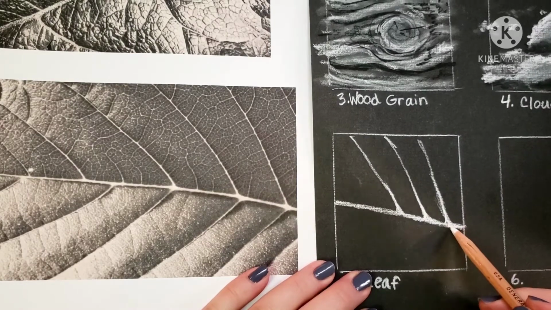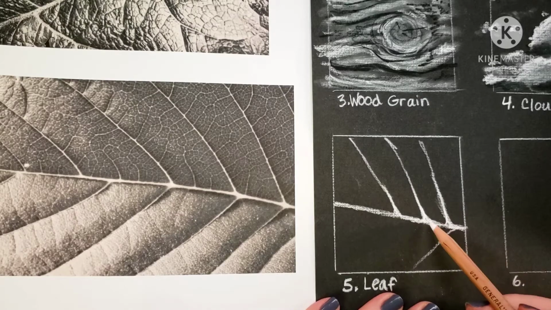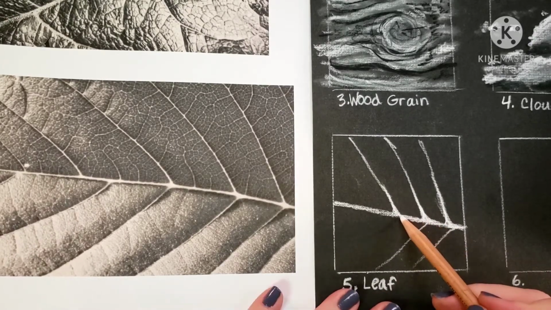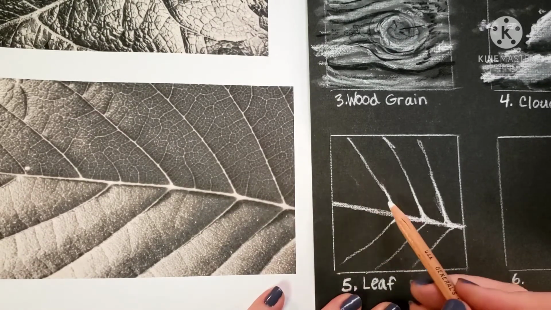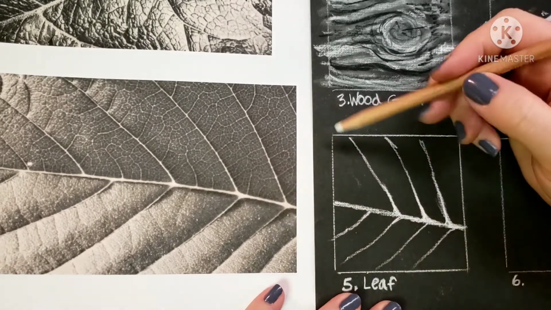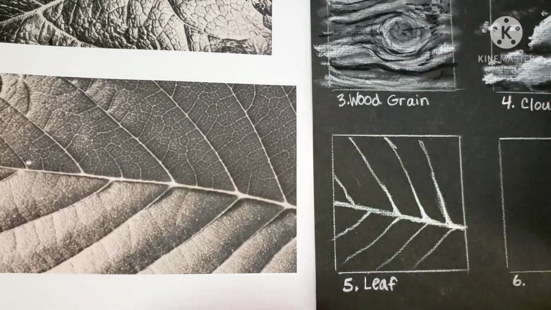A squeaky pencil can mean you're pressing too hard, so I think I have to ease up on my pressure a little bit. These are much skinnier on the bottom part here. Go like that. And then this one. This one's past it. It's pretty accurate.